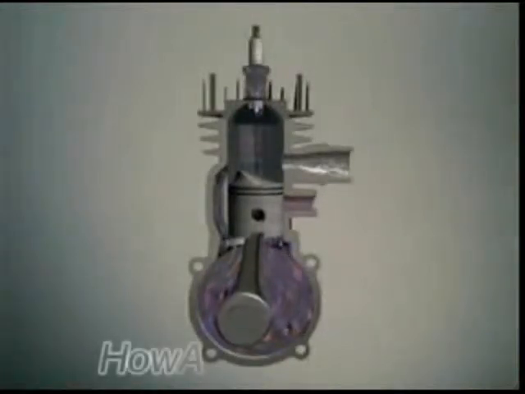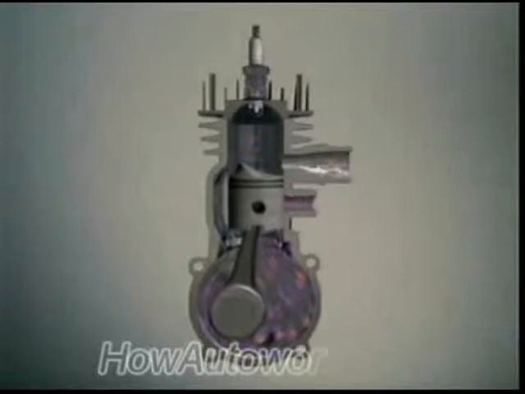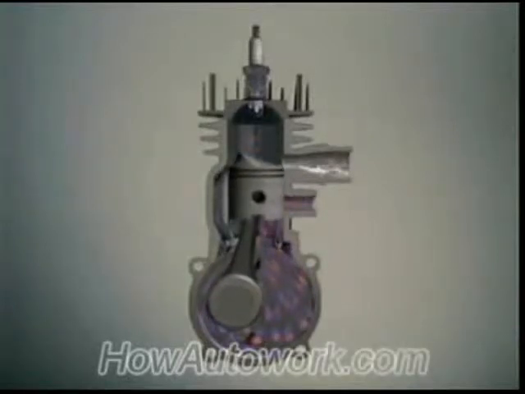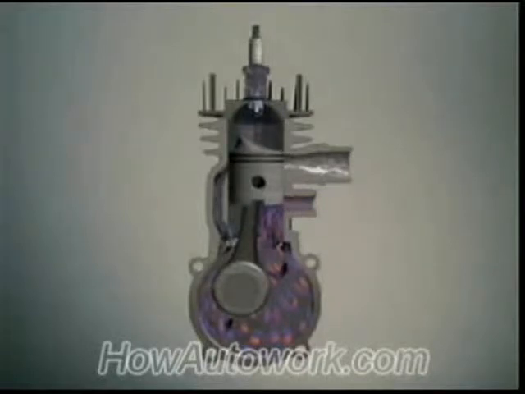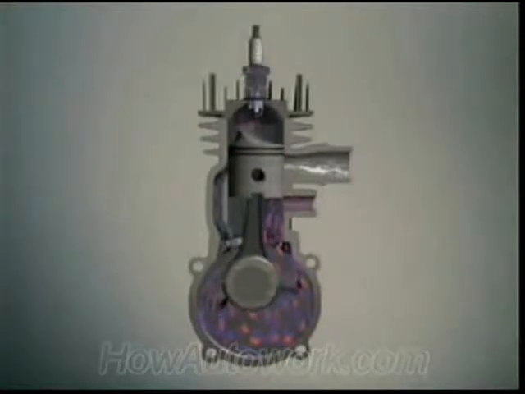The piston moves up the cylinder. The top of the piston covers the exhaust port, the bottom uncovers the inlet port. Air-fuel mixture enters and circulates in the sealed crankcase below the piston. The piston rises and compresses the mixture above it. A spark plug ignites it and it burns.